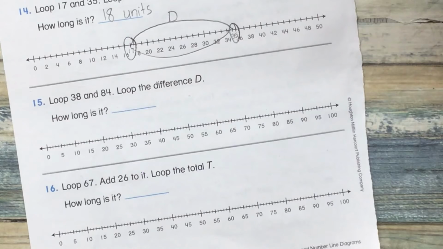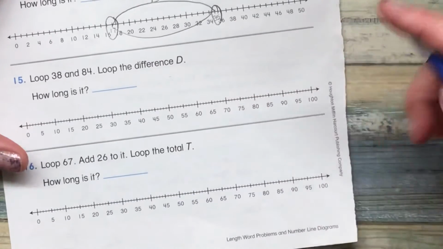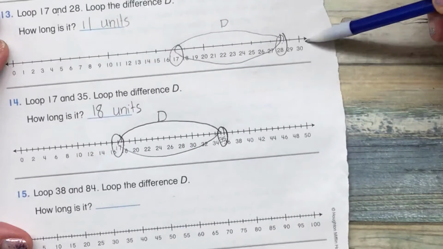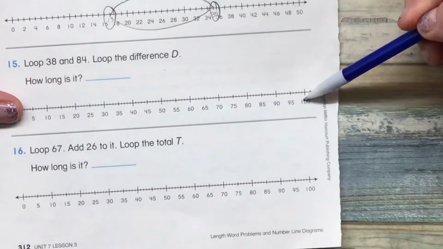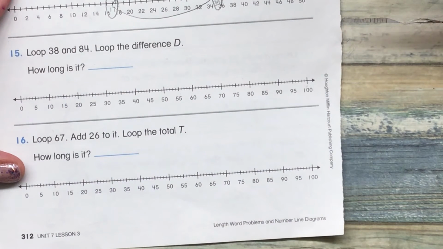Number 15 says loop 38 and 84. What do you notice about this number line? The top one counted by ones, twos. What's this one counting by? Yeah, it's counting by fives. So we have to find 38 and 84.